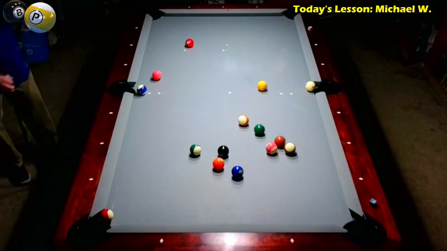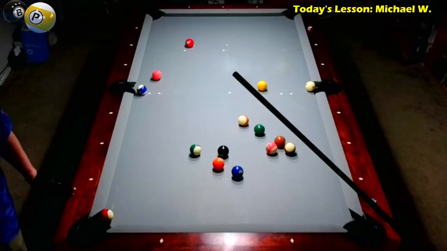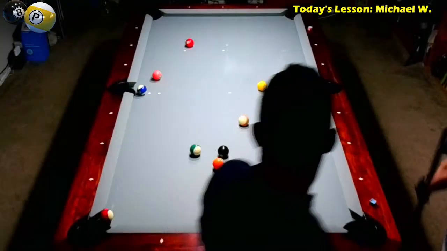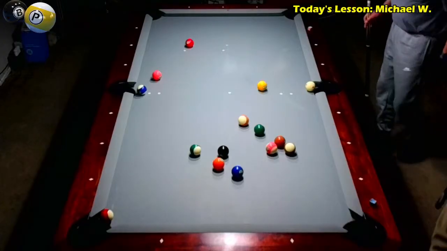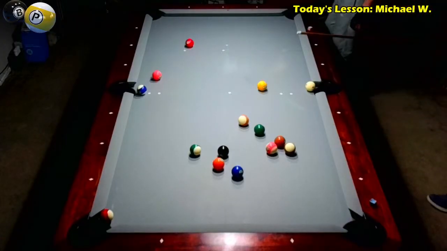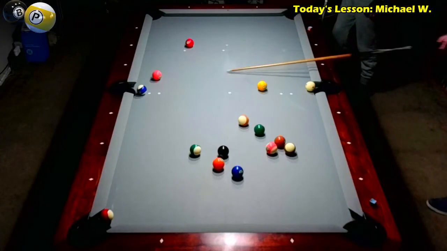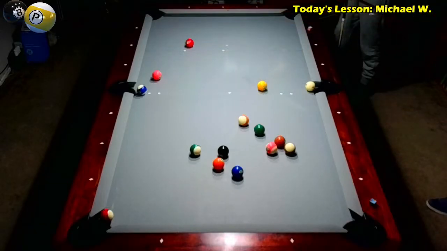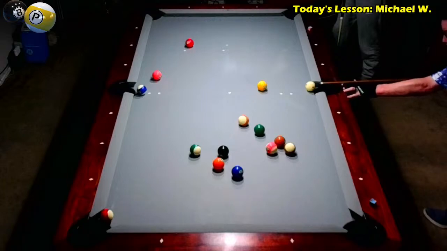Not quite hard enough. Not a bad shot though. Now what I'm going to do is I'm going to try and follow the 10 in, and I'm going to put the cue ball up here to try to give you no shot if I don't follow it in.